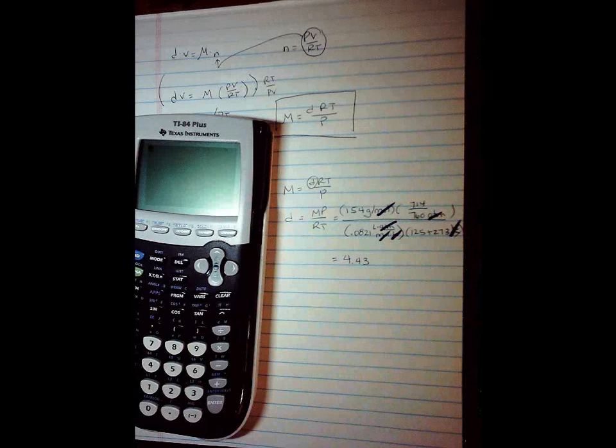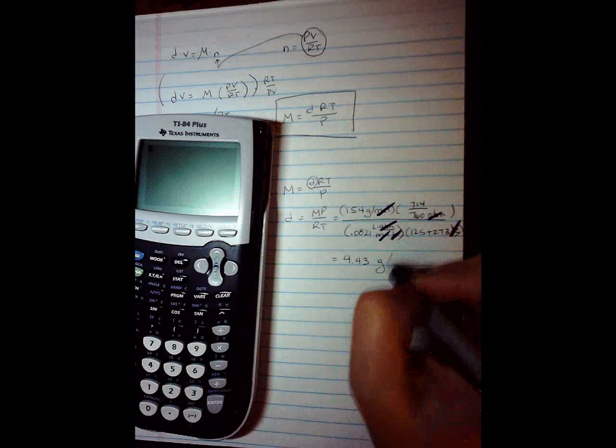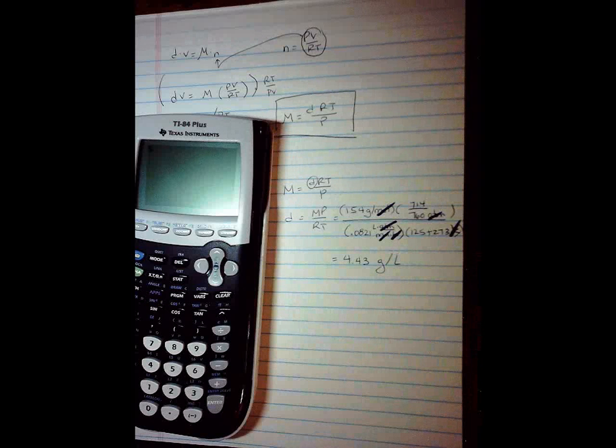What's left? Grams per liter. When you describe the density of gases, it's typically in grams per liter, even though in the past, we did grams per milliliter. So remember, the density of a gas is much less than that of a solid, so we're using a different scale here. Okay? All right, so that's my answer. Was that so tough? No, not really.